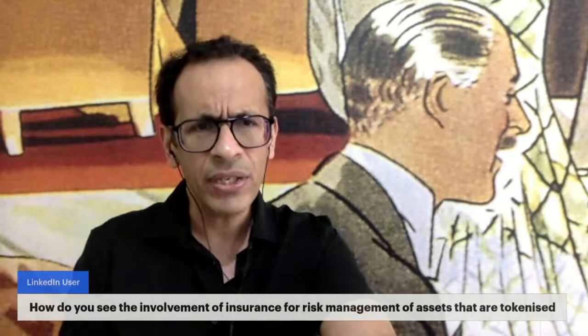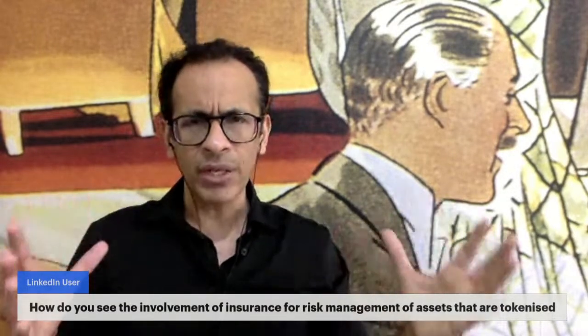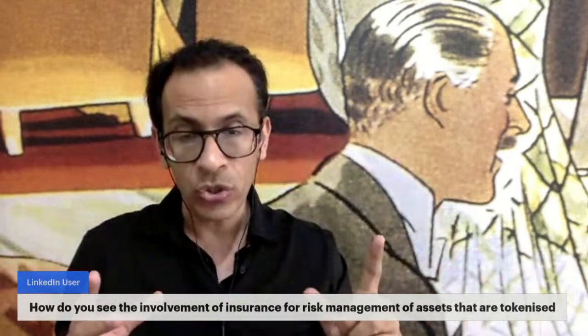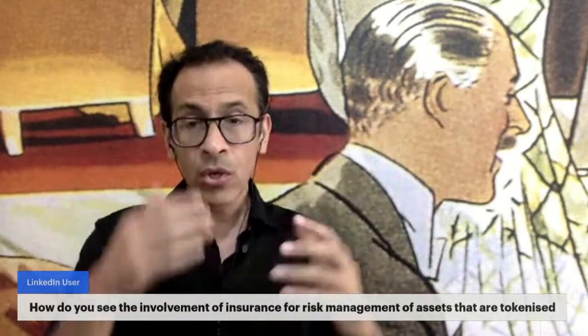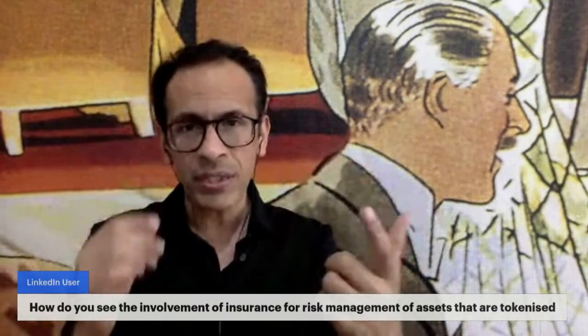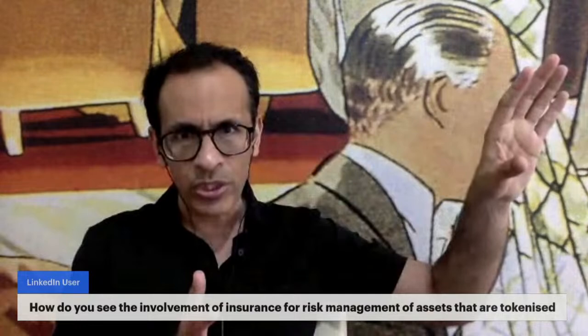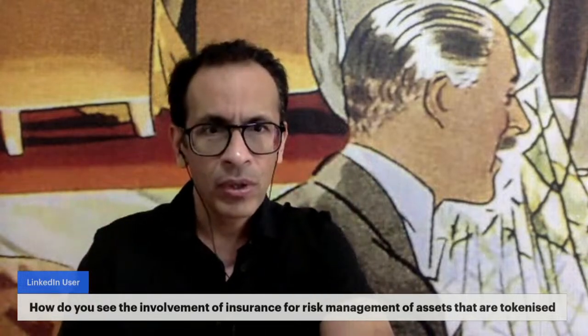How do you see the involvement of insurance for risk management of assets that are tokenized? I think insurance has a very important role to play here. Just as conventional assets are insured, when an asset comes up for tokenization, I would say insurance is probably the number one issue that needs to be taken care of, so that when I invest in the tokenized version, I am confident that if something happens to the original version, somebody is going to take care of my financial interest. So yes, insurance is absolutely critical here.